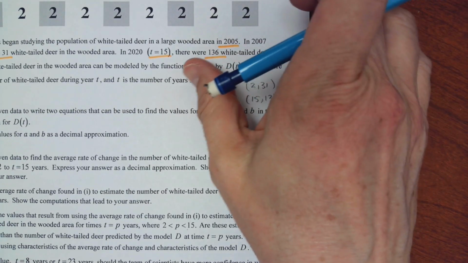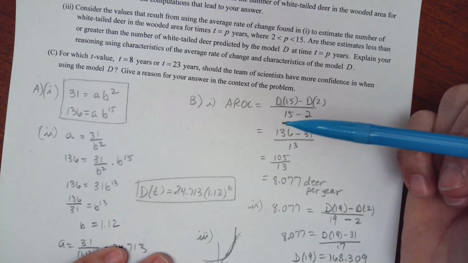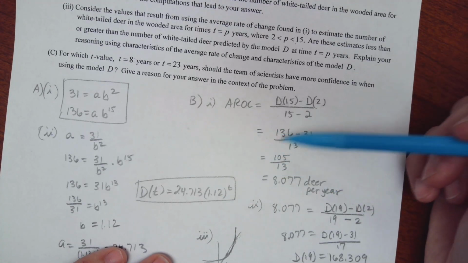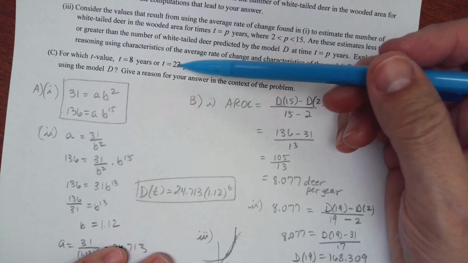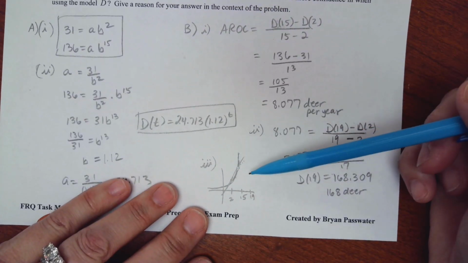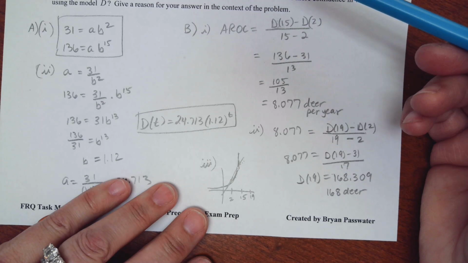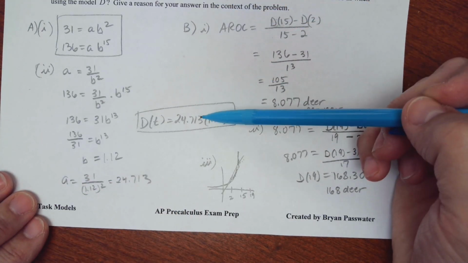So 8 is the one that we have stronger information for, because it's within the time frame that we did it, within the t values, the domain. 23 is way after where we have information for. So 23 would not be a good year to try to estimate the deer with our model right here.